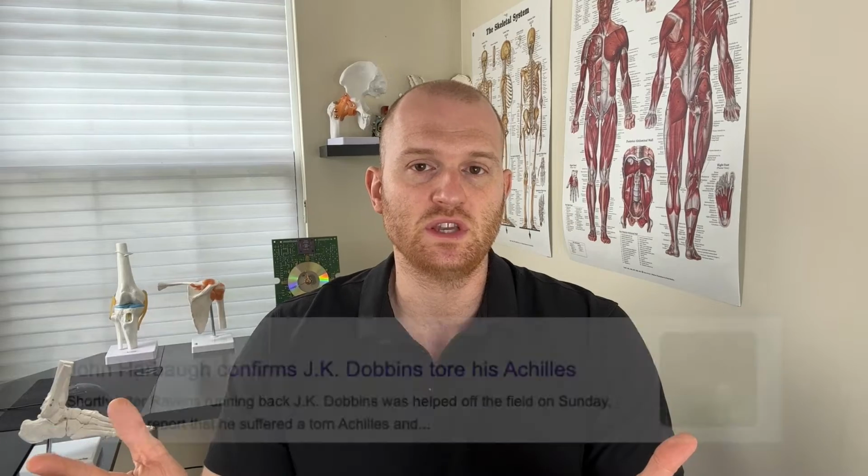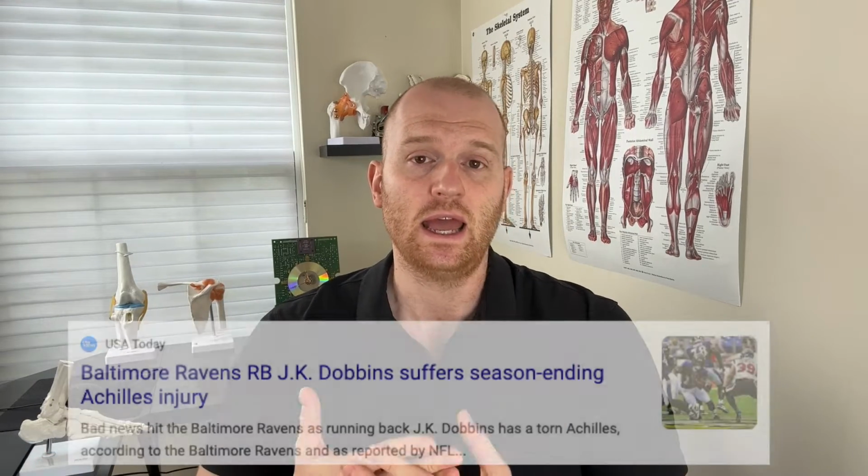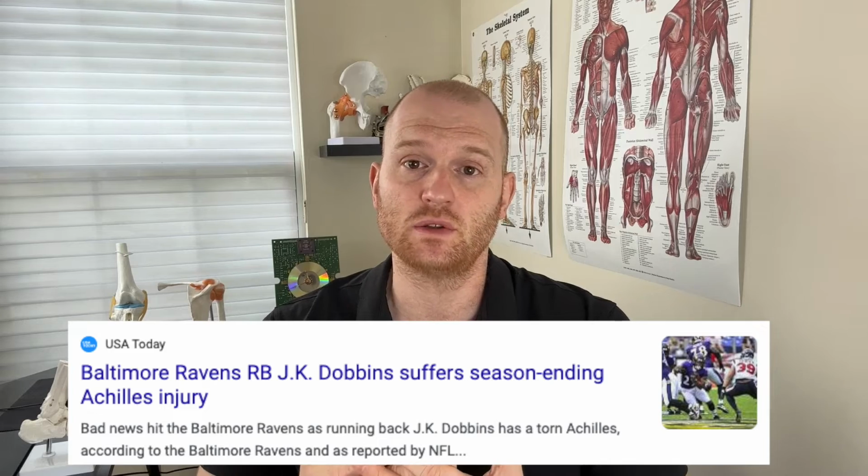JK Dobbins of the Baltimore Ravens went down with a very bad looking leg injury today, and initial speculation was talking about whether or not this was an ankle or an Achilles injury. Unfortunately, we have just received news from Coach John Harbaugh that it is in fact a torn Achilles, and Dobbins now is projected to miss the remainder of the season.